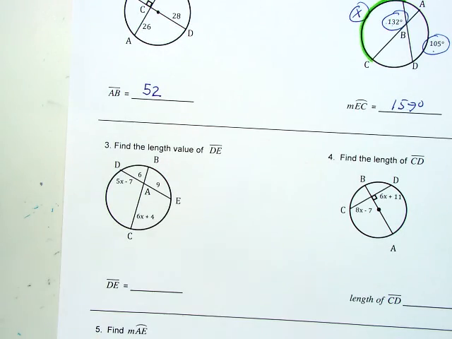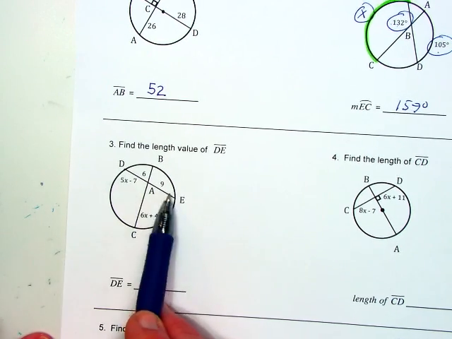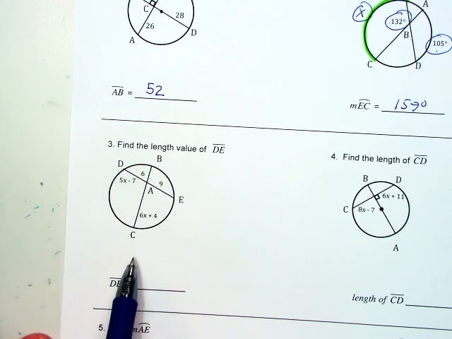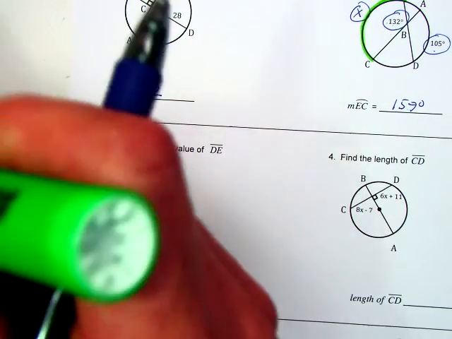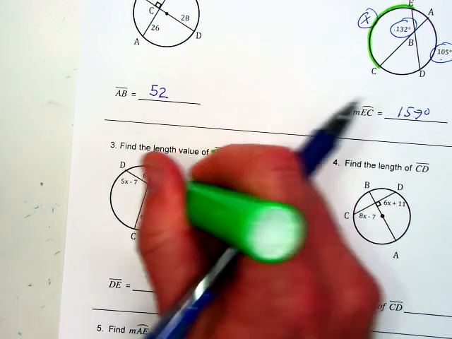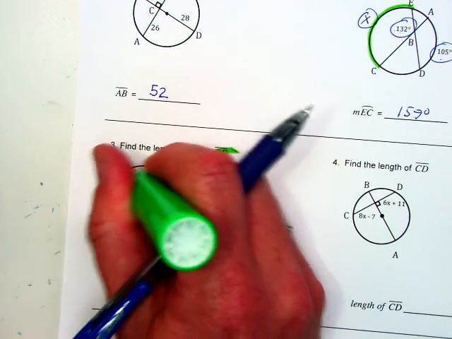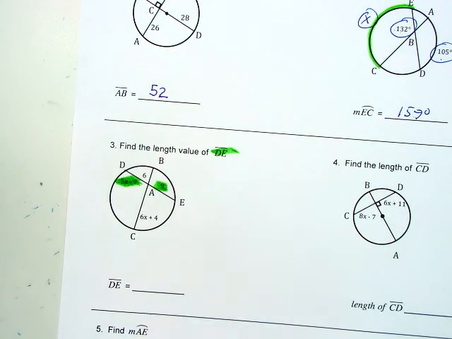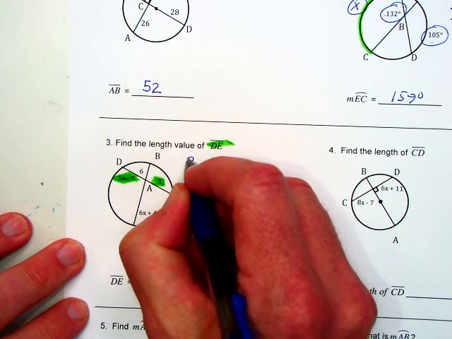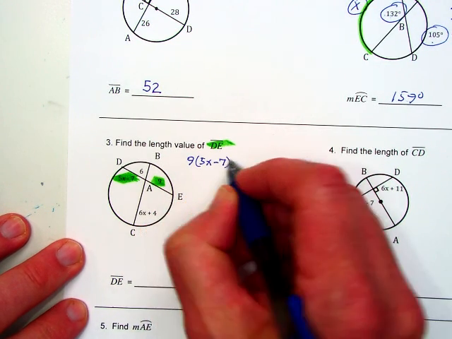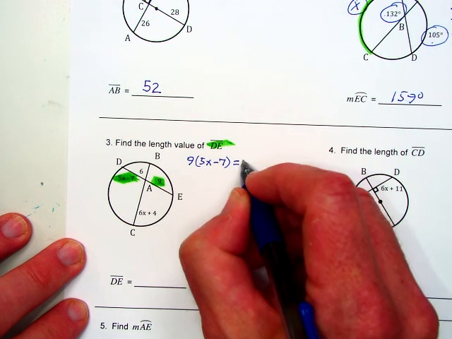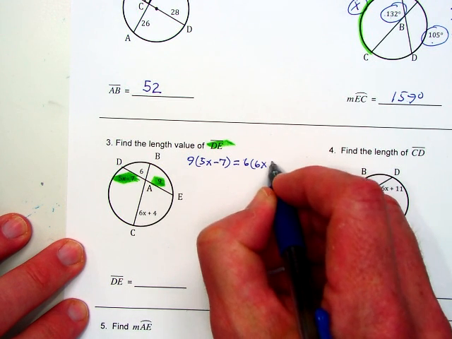All right, this one, it's not perpendicular, and it has to do with lengths. So if you remember, I'm doing the product, and by the way, the question says find the length of DE. So DE is going to be, I'm going to have to add those together at the end, so if you remember, I'm going to do 9 times 5x minus 7, so it's the product of the lengths is equal to 6 times 6x plus 4.